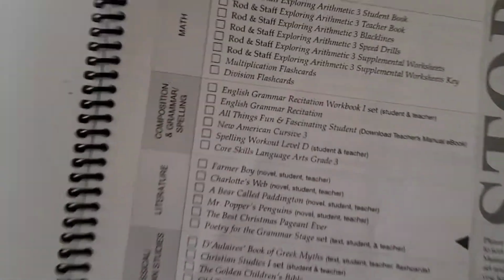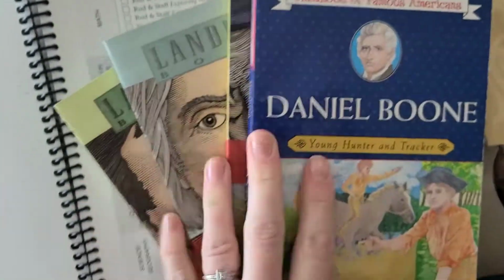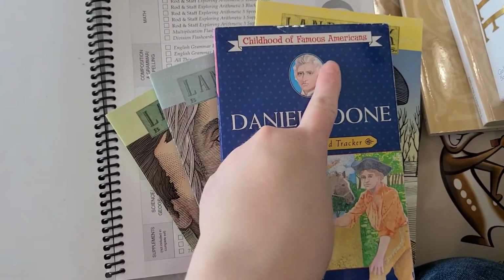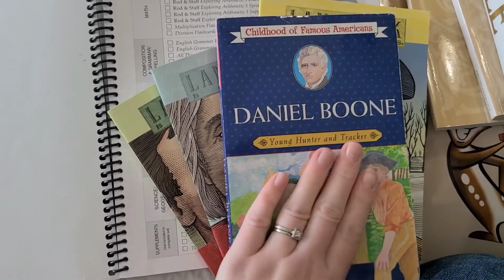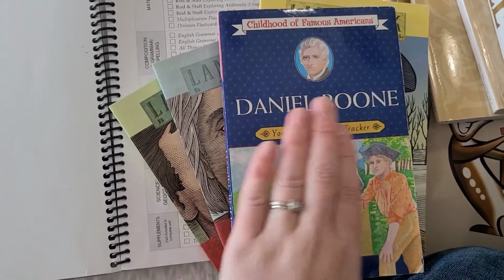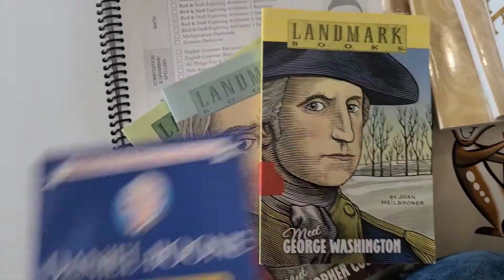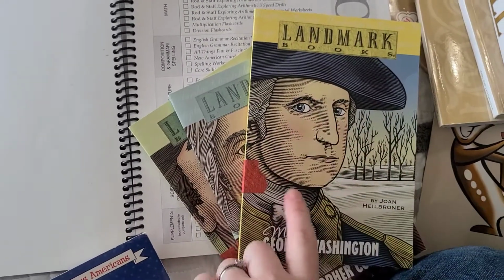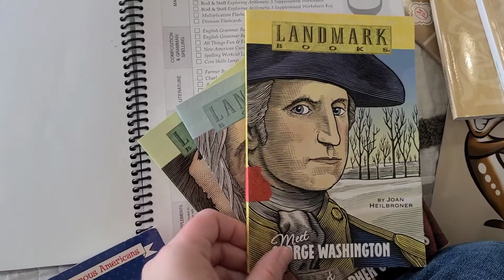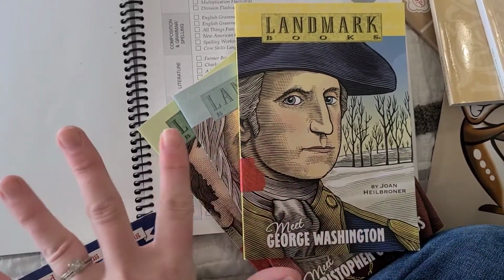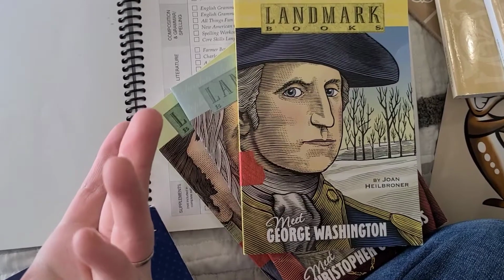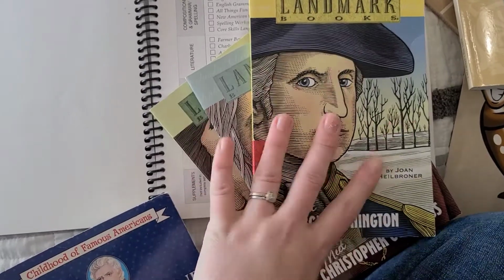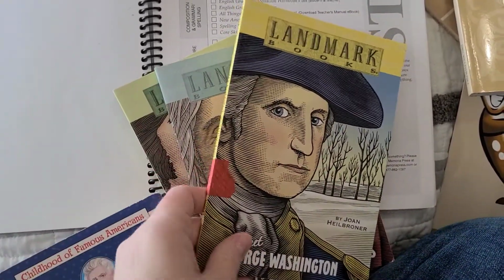And then the history read-alouds are a lot of fun too, and they learn a lot with those. I have just a couple examples here. The Childhood of Famous Americans books are great, and they have a bunch of those in the set, like Daniel Boone. And the Landmark books are also ones that they use a lot. These are really a fun introduction to history for third graders. It's not a super in-depth history because they're focusing more on those other subjects.